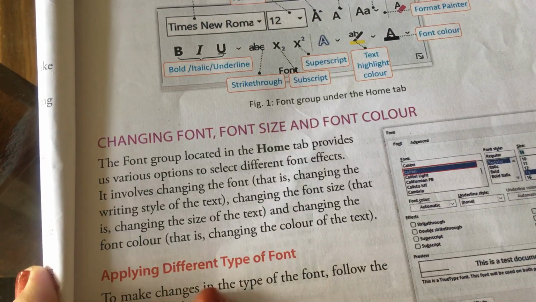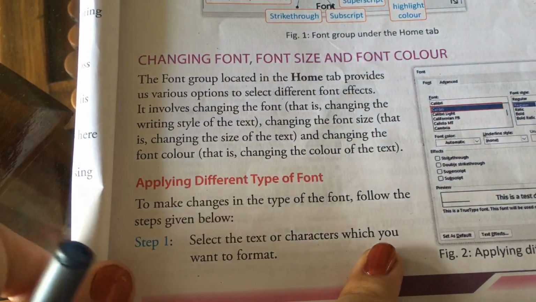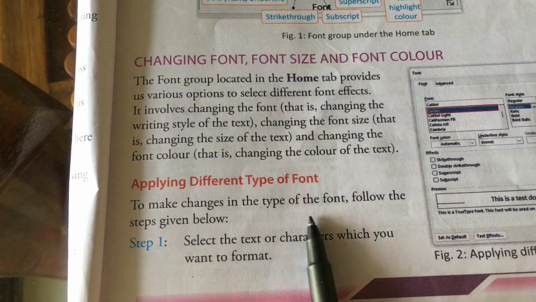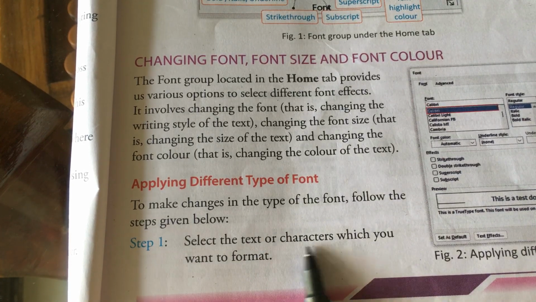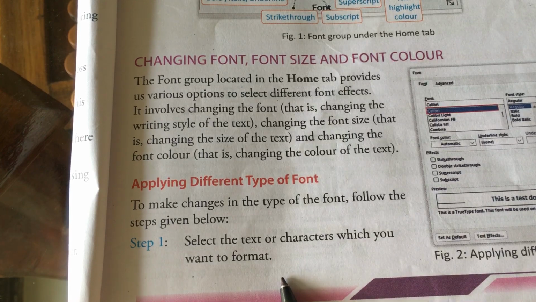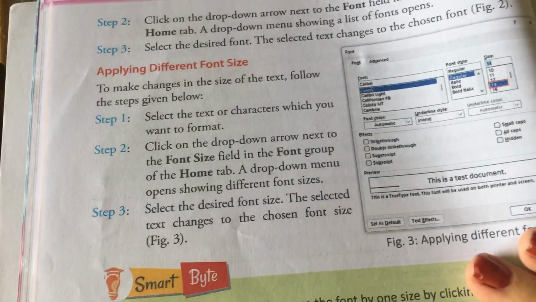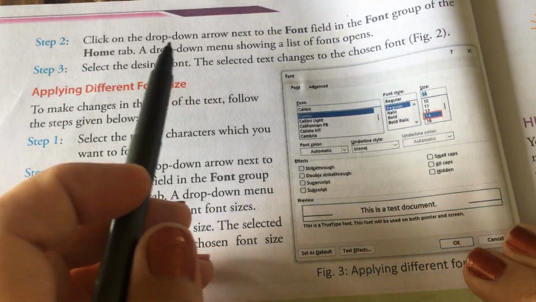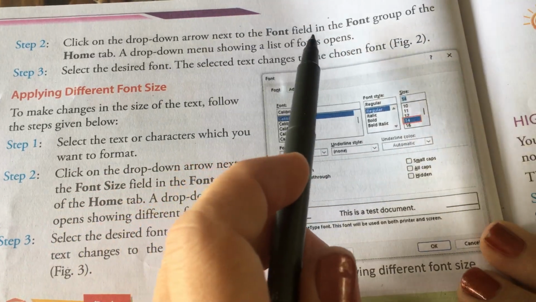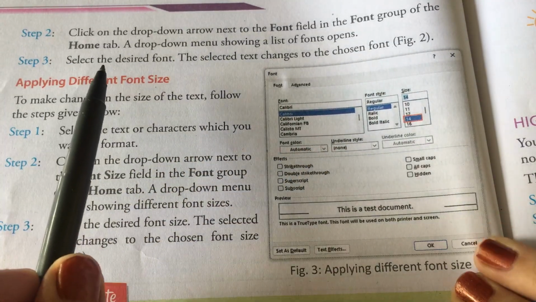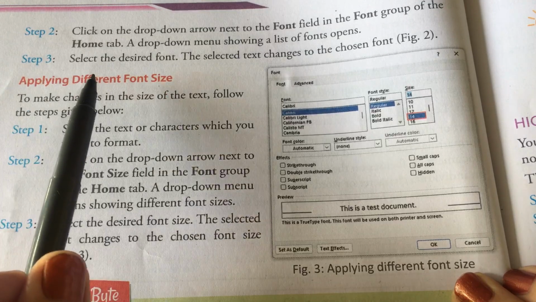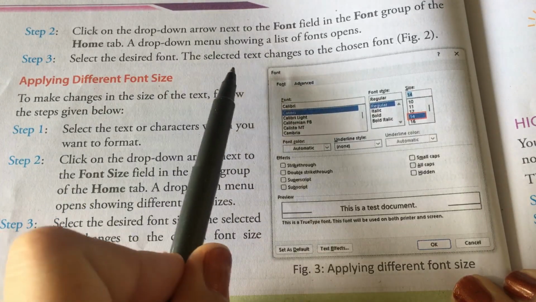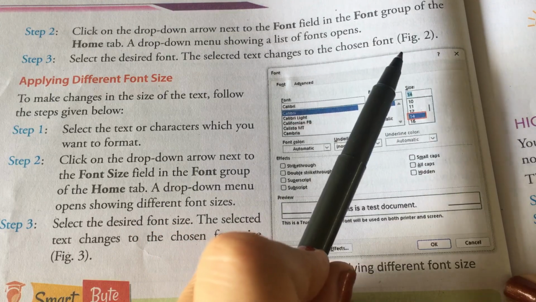Applying different types of font. To make changes in the type of the font, follow the steps given below. Step 1. Select the text or characters which you want to format. Step number 2. Click on the drop-down arrow next to the font field in the font group of the Home tab. A drop-down menu showing a list of fonts opens. Step 3. Select the desired font. The selected text changes to the chosen font.